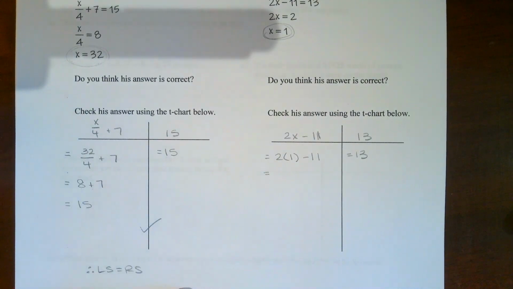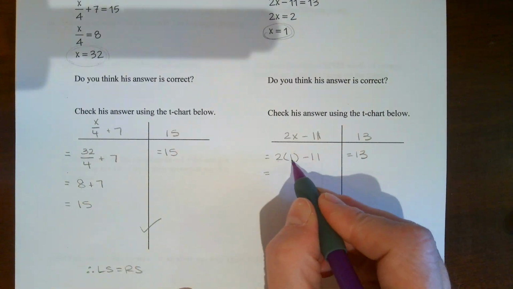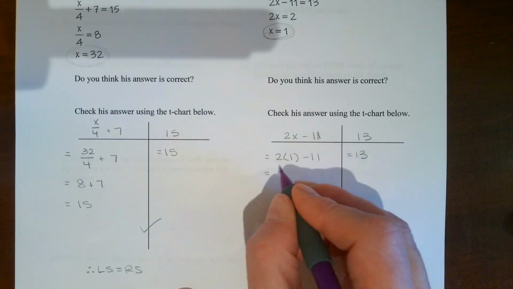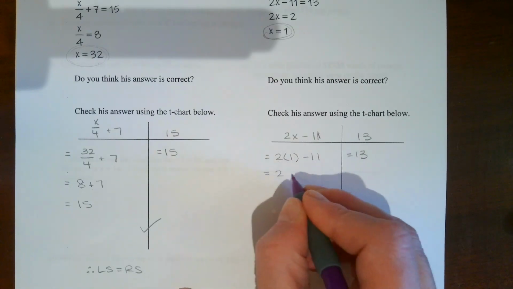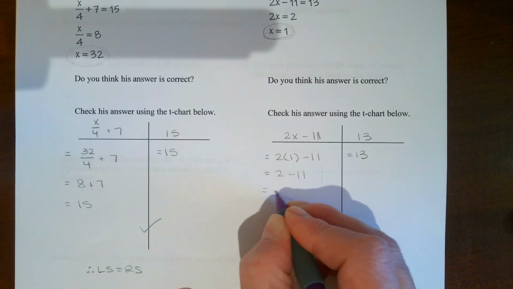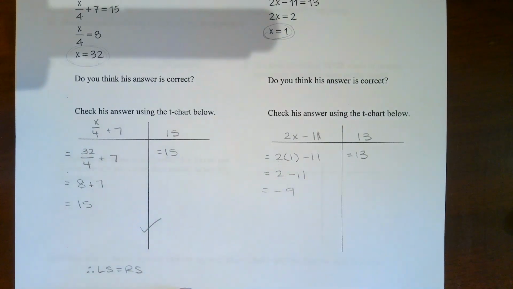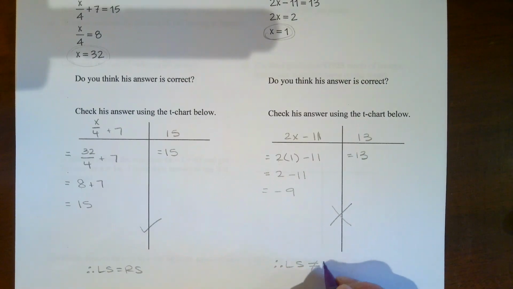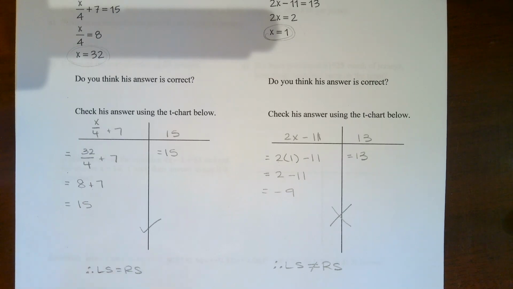Again, I'm going to follow BEDMAS. So I'm going to do 2 times 1 first, and then I will subtract 11. So 2 times 1 is 2, minus 11 is equal to minus 9, which means in this case, Amar did not do it correctly, and he should go back and fix his answer. Okay, he needs to go back and check his work. So we would say that left side does not equal right side. When you solve an equation, we always want left side equals right side. It's important to make sure that it works.